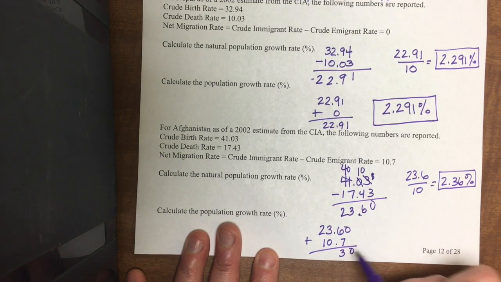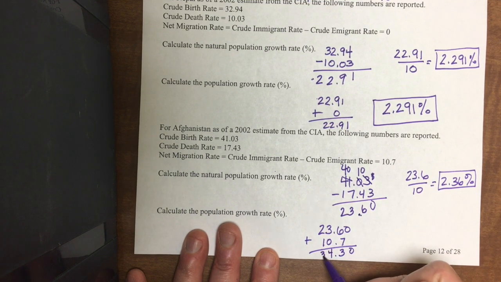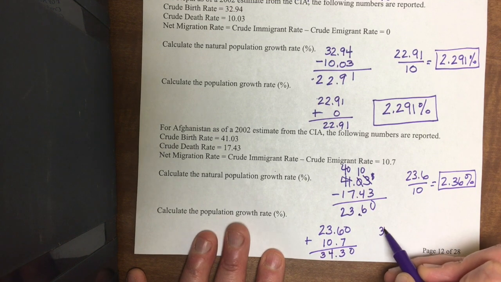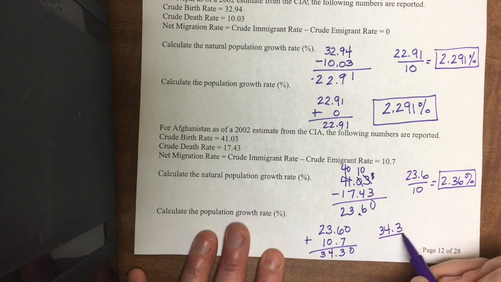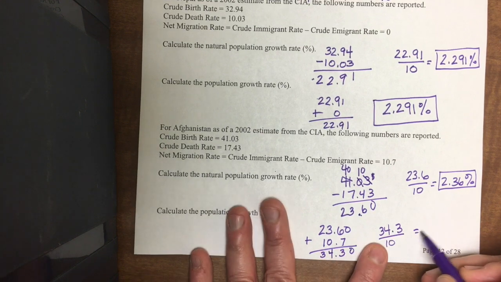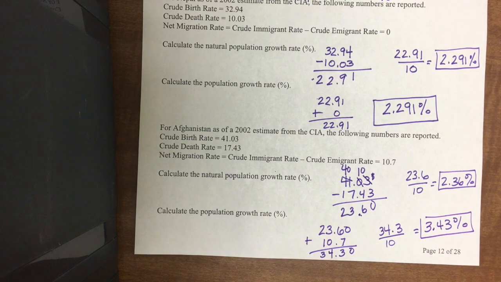I get 34.3, I believe, divided by 10, and I get 3.43% is my population growth rate. So that's how you would do these problems for crude birth and crude death rate.